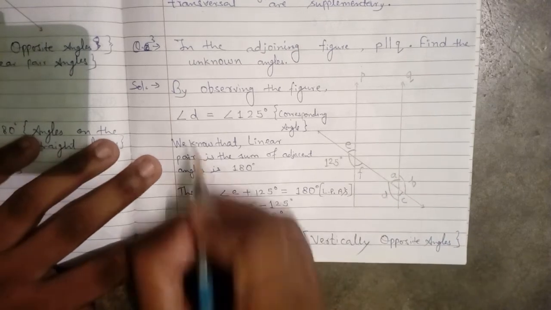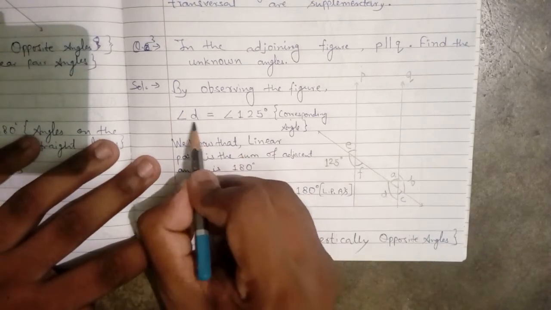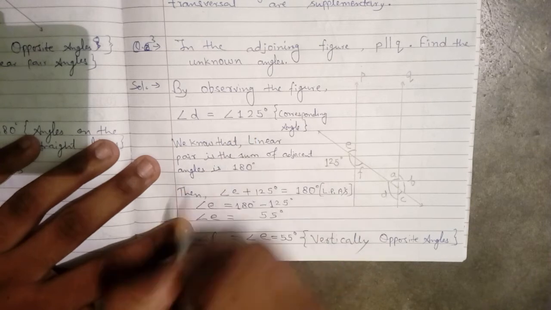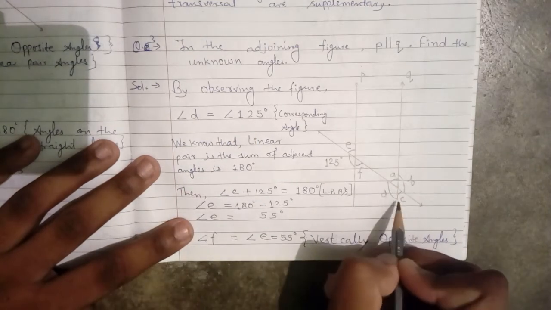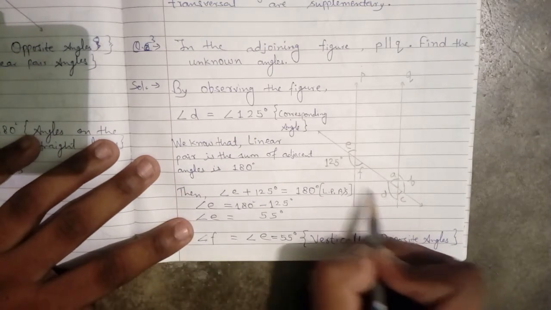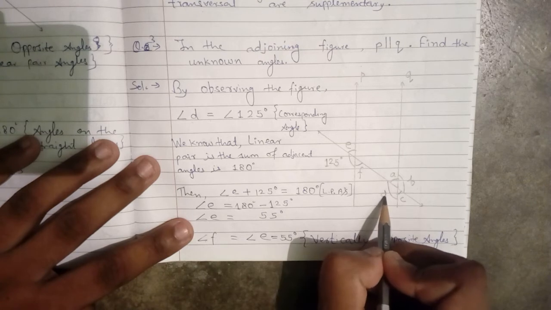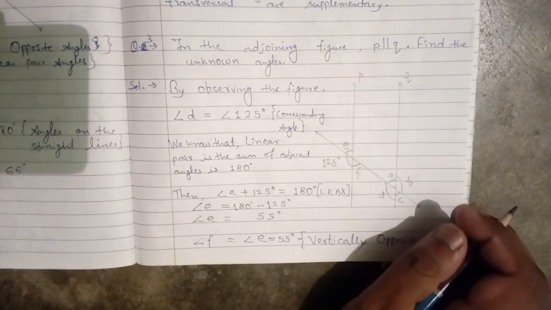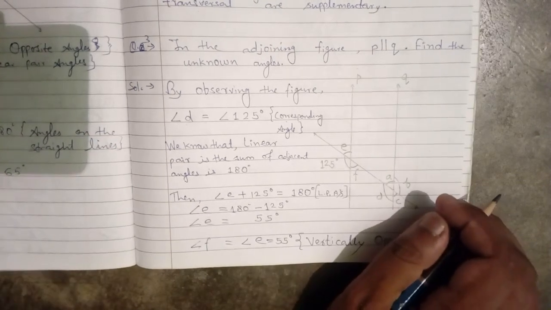Let us see. By observing the figure, angle D is equal to 125 degree. Now student, how we can say that angle D is 125 degree? Let me show you.